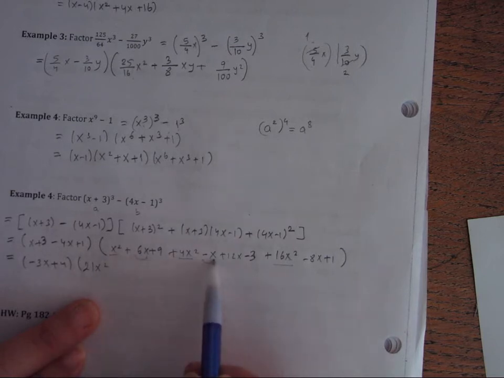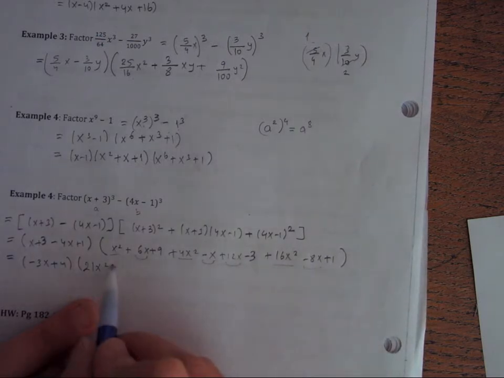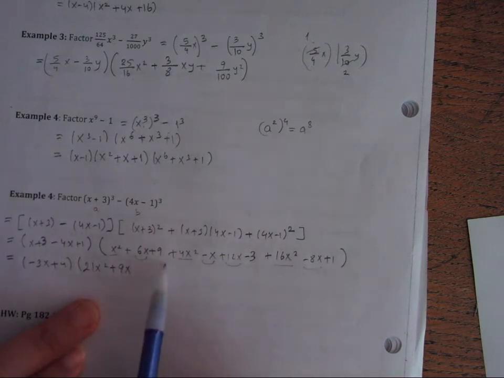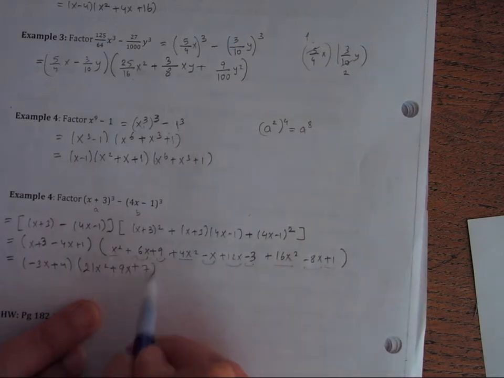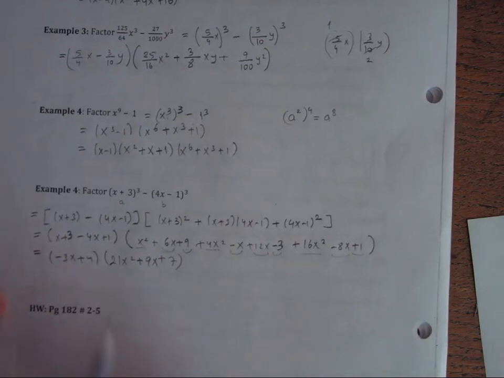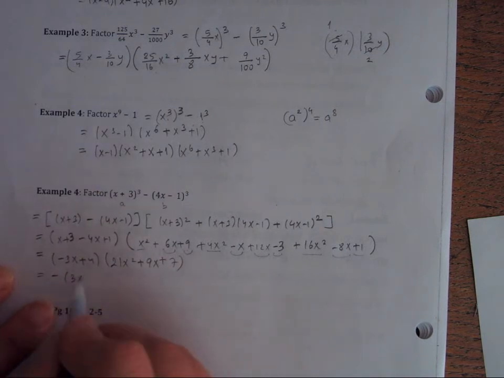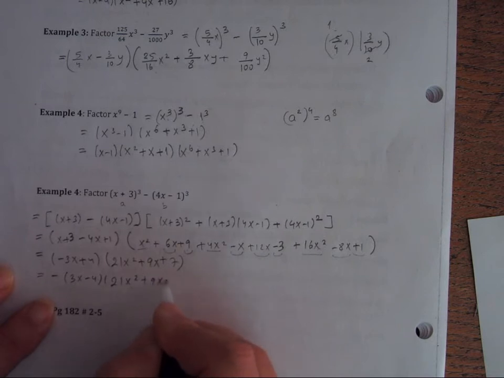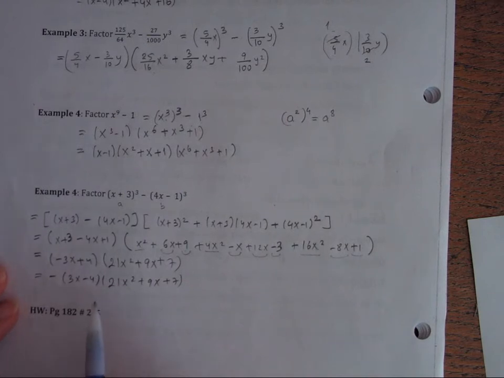6x minus x, 5x, plus 12x, 17x, minus 8x, 9x. So you have 9 minus 3 is 6, plus 1 is 7. Okay. You could obviously factor the negative sign from the first term. 3x minus 4, 21x squared plus 9x plus 7. If there was anything to be factored out, you could do that. Okay.